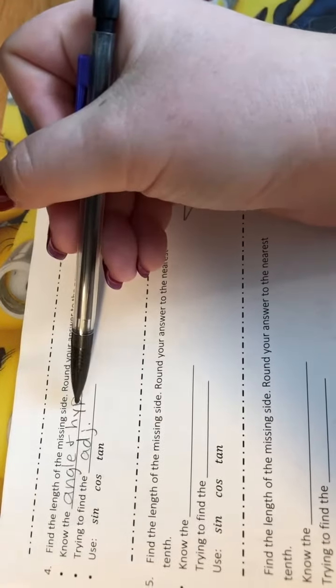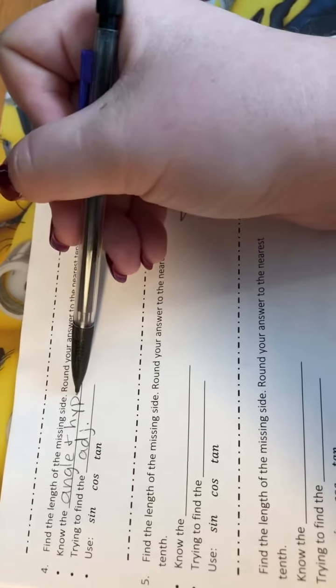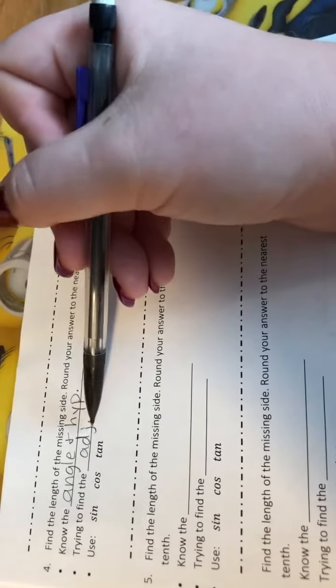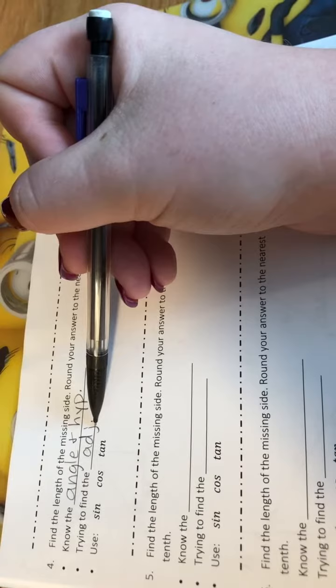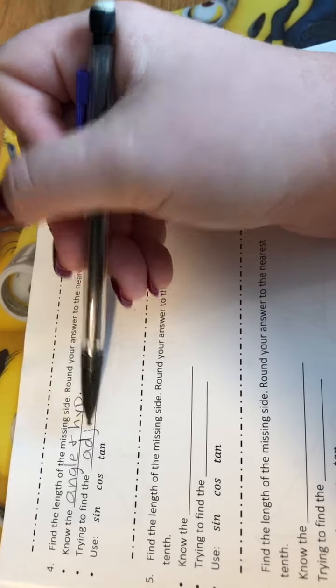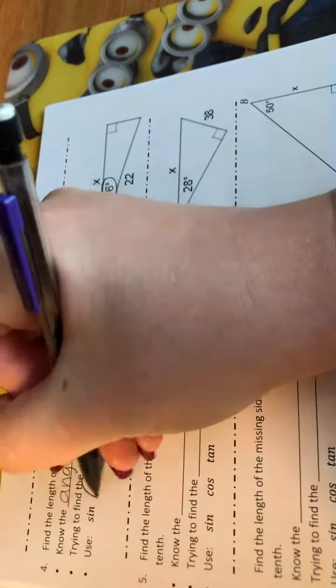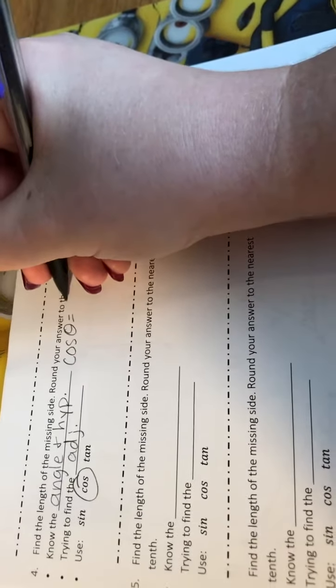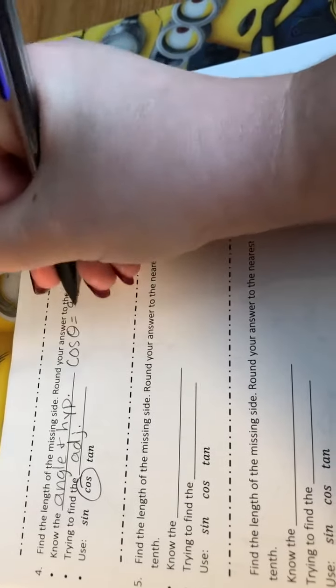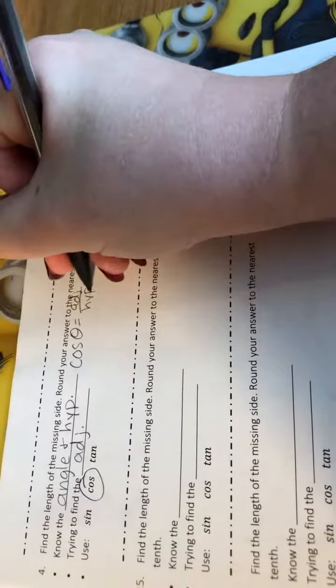Now looking back at our definitions, which trig function definition uses hypotenuse and adjacent? It should be cosine. So cosine's definition is cosine theta equals adjacent over hypotenuse.